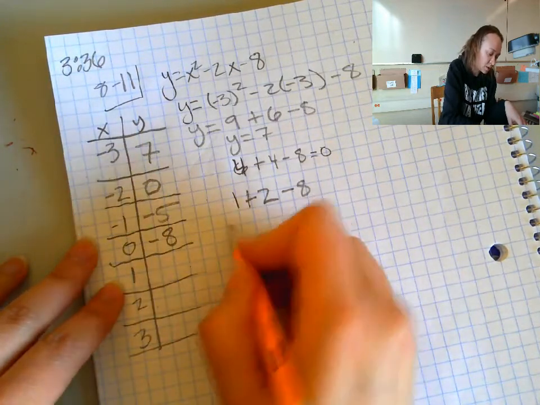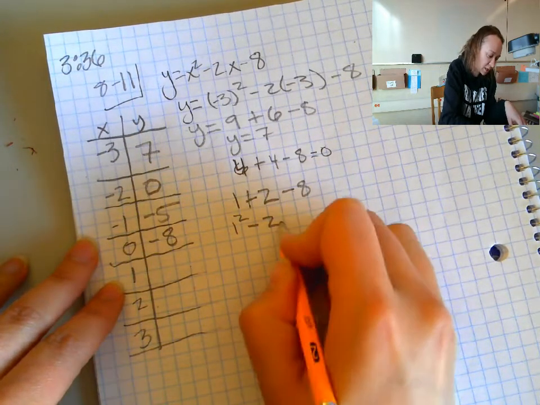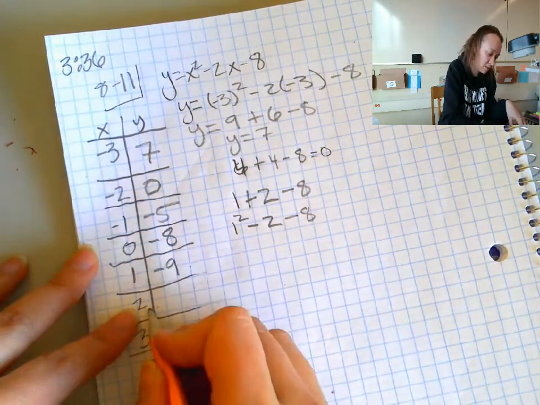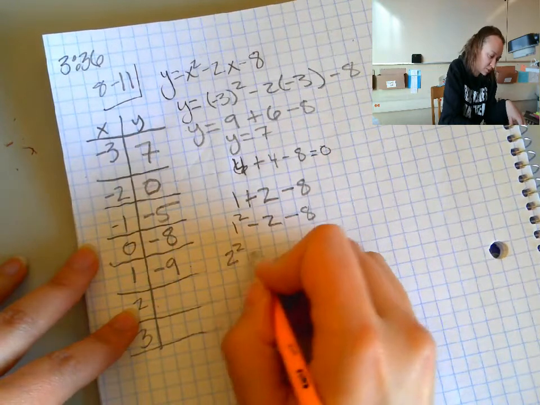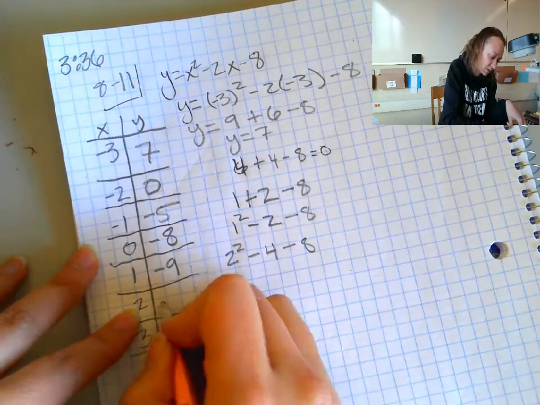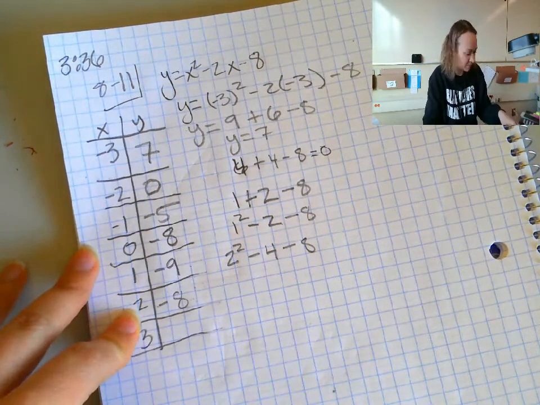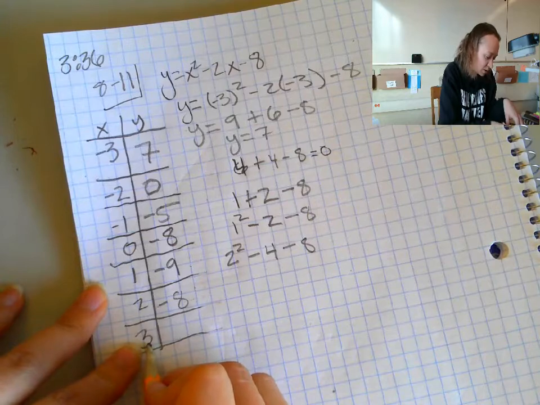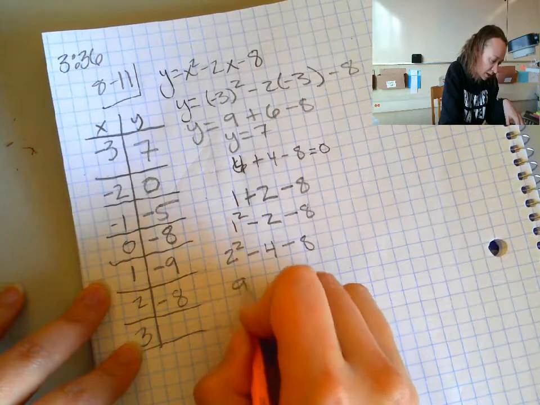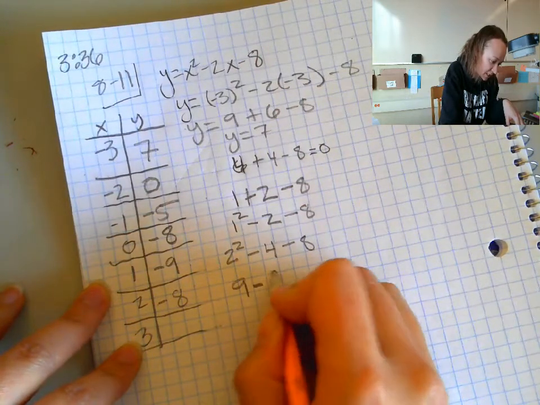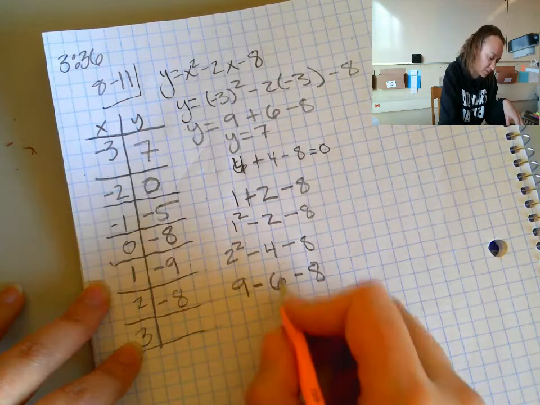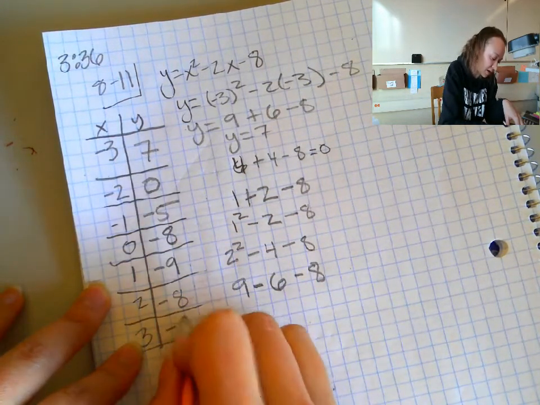When x is 1, that's 1 squared minus 2 minus 8. So that would be minus 9. And then 2 squared minus 4 minus 8 would be negative 8. Looks like I found my vertex. And then this one, according to the pattern, should be negative 5, but we should double check to make sure. So 9 minus 6 minus 8. So that would be 3 minus 8, that would be negative 5.